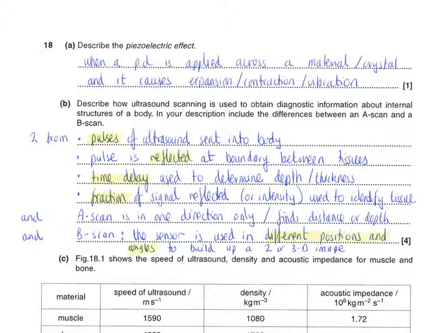Secondly, describe how ultrasound scanning is used to obtain diagnostic information about internal structures of a body. Include the differences between an A scan and a B scan.